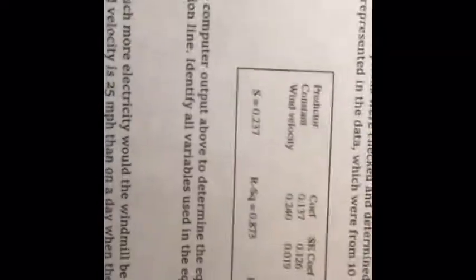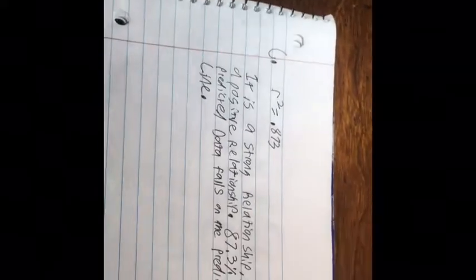For question C on Quideo 2, the question states, what proportion of the variation in electricity production is explained by its linear relationship with wind velocity? So for that, it's simply r squared, which is 0.873. And to describe it, it is a strong relationship. It is a positive relationship, meaning that both the x and y axis move in an upward direction, and 87.3% of the predicted data falls on the predicted line.